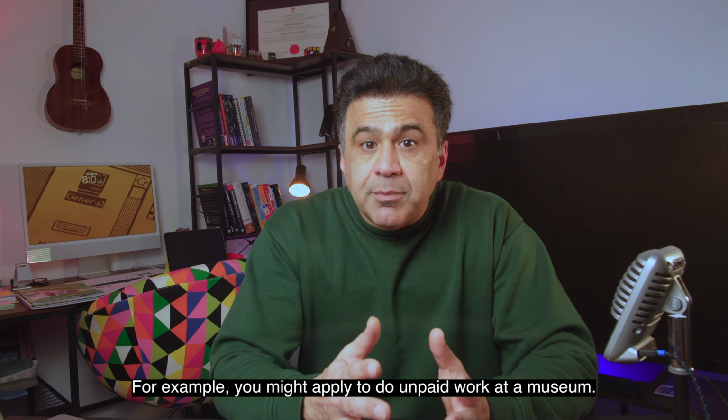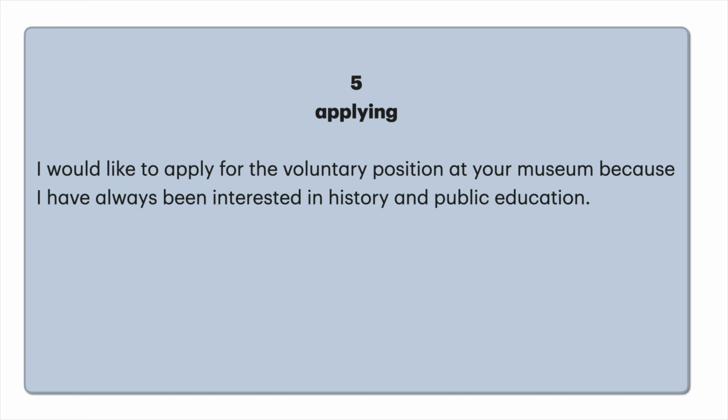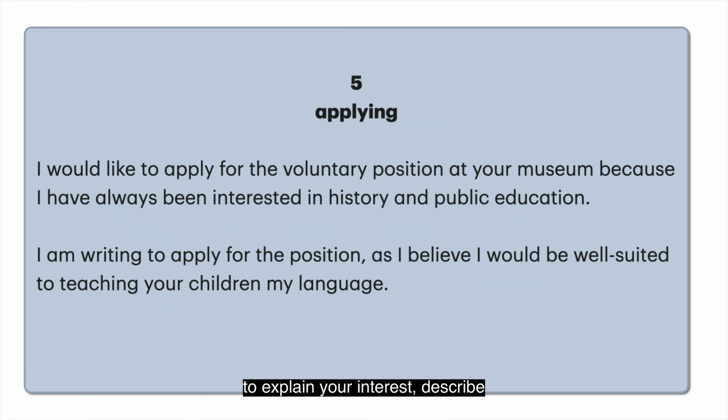For example, you might apply to do unpaid work at a museum. "I would like to apply for the voluntary position at your museum because I have always been interested in history and public education." In these letters, you usually need to explain your interest, describe your skills, and mention your availability. "I'm writing to apply for the position as I believe I would be well suited to teaching your children my language."